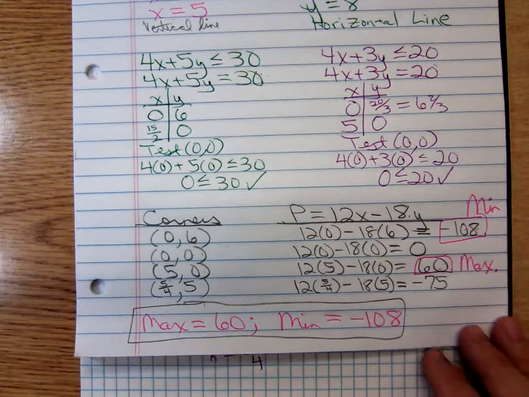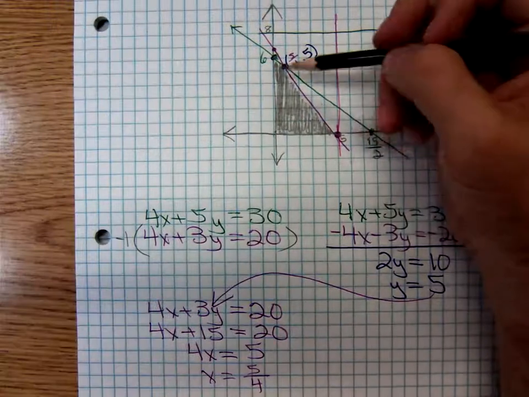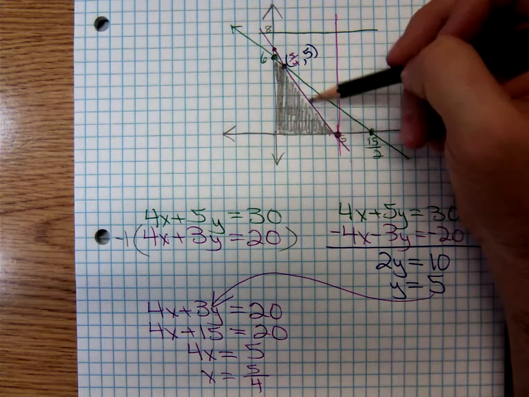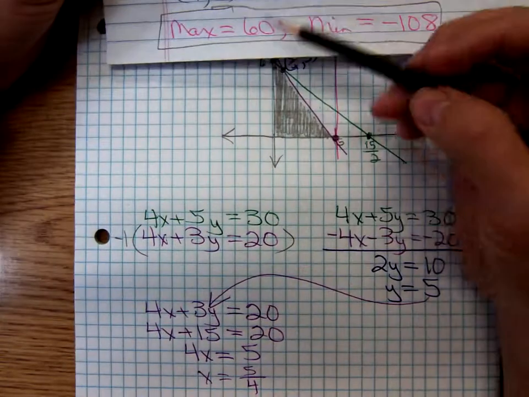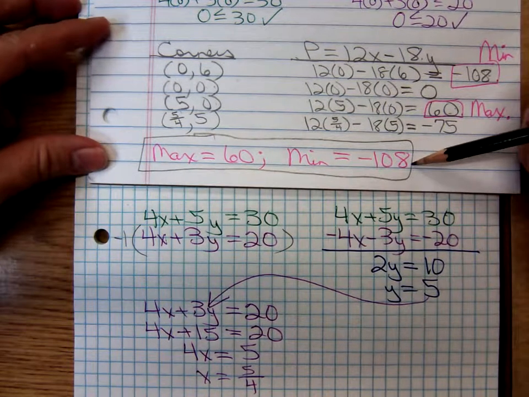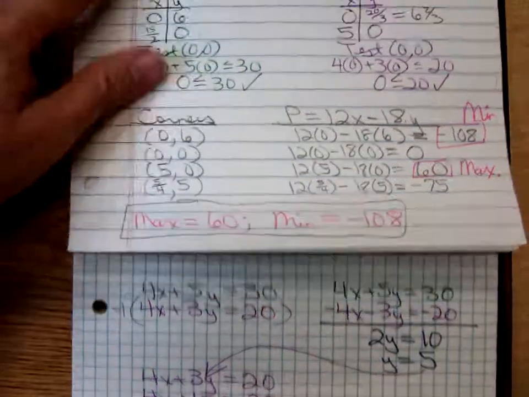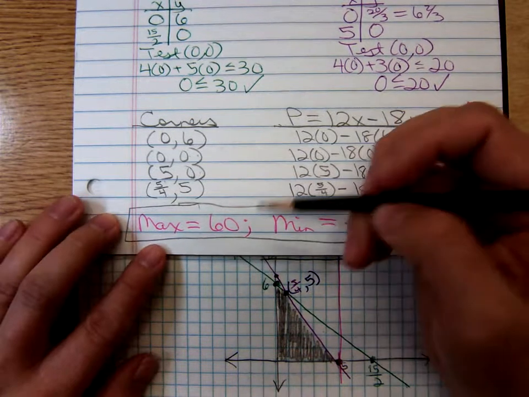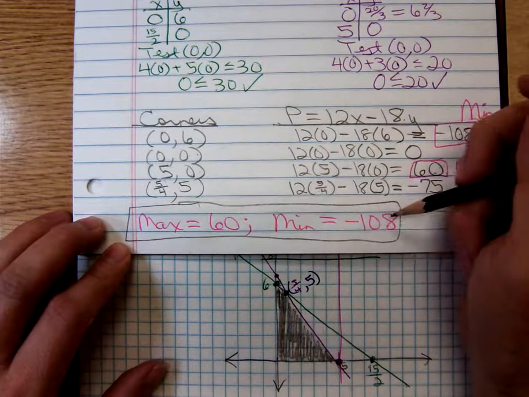If you choose any point you want in that feasible region or on the boundary lines, you will never get a p-value bigger than 60. You'll never get a p-value smaller than negative 108. That's the significance of these answers that we found. For any of the ordered pairs in that shaded region or on the boundary lines, when you plug them into the objective function, you'll never get a number bigger than 60 or smaller than negative 108.